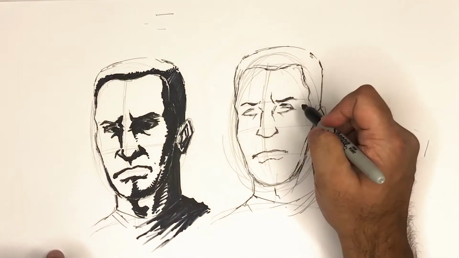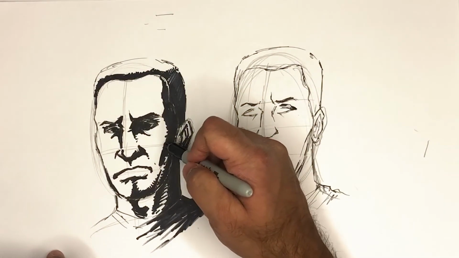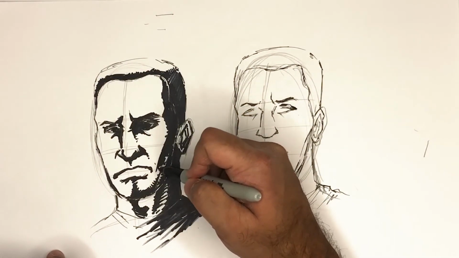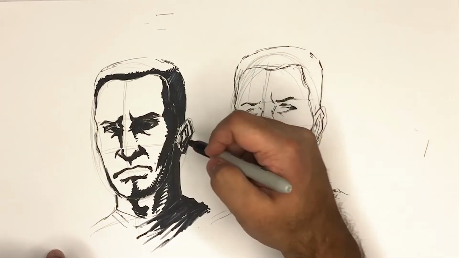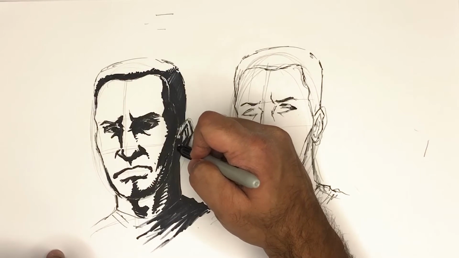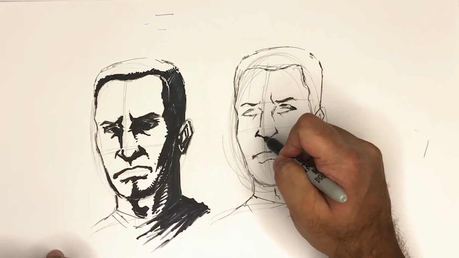aspects. And then on this guy now, although we're using the same tools, straighten that out a little bit, but we are going to use a greater, denser concentration of tones.